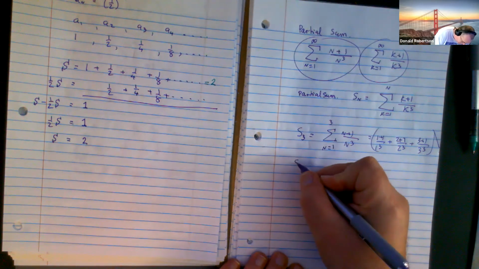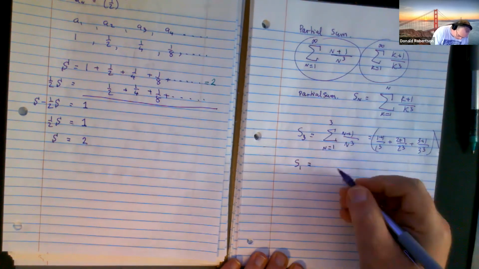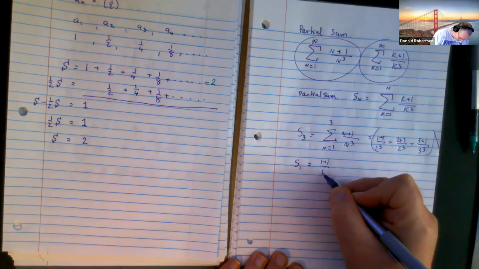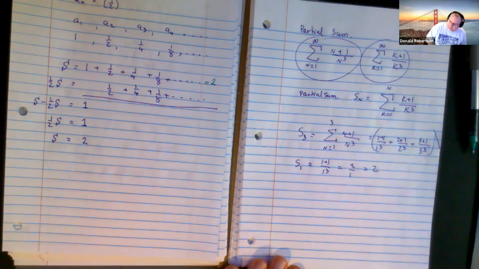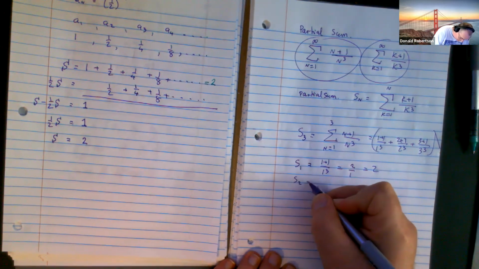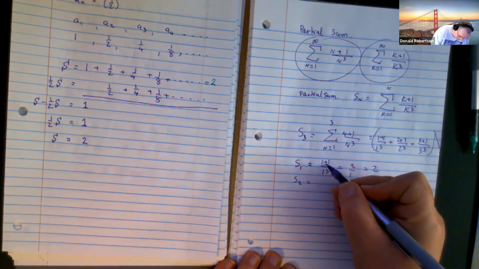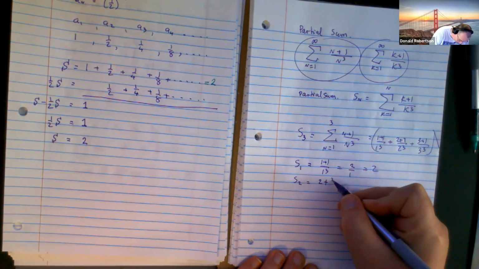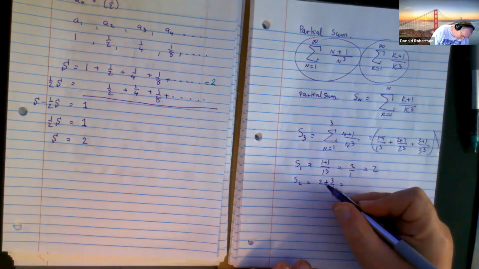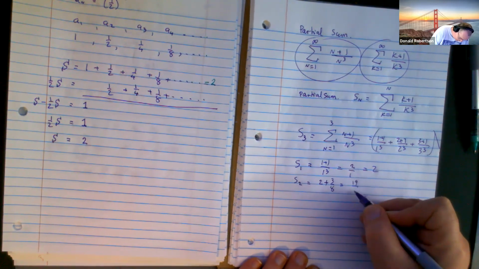Special case. Won't partial sum S1 just be the first term, which in this case happens to be 2? Won't S2 be what you get if you add the first term and the second term? So it'd be basically those two, so that would be 2 plus 3/8, and that's 16/8, so that'd be 19/8.